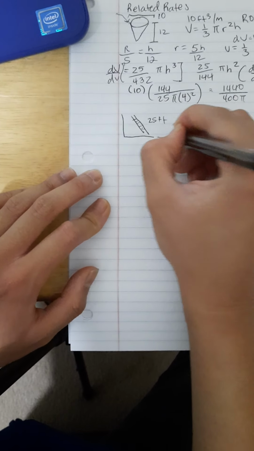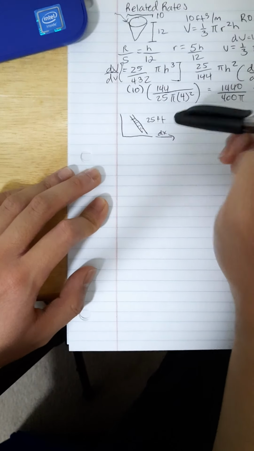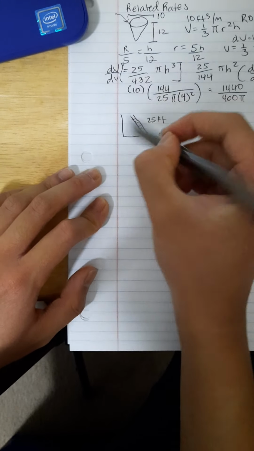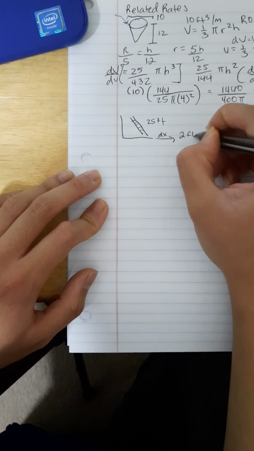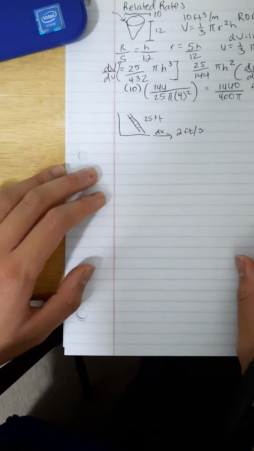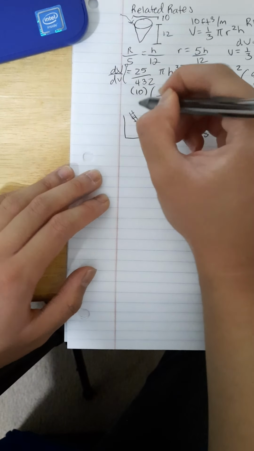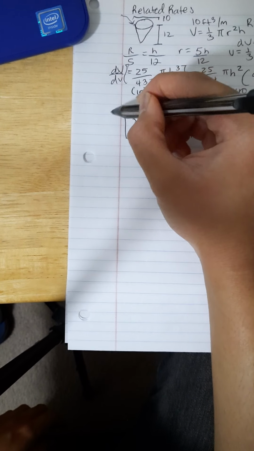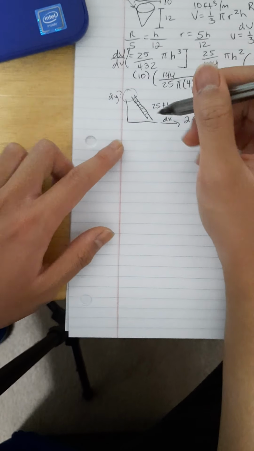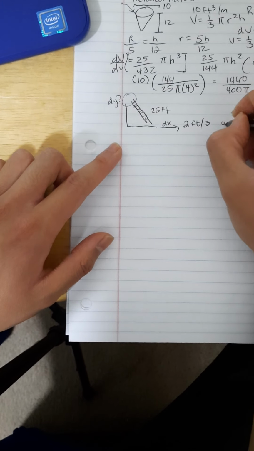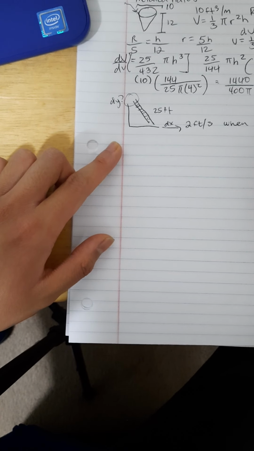and this, the change in x, this is dx, because it's sliding, and the bottom part of the ladder is going away at 2 feet per second. And we need to know the velocity of the top. That's again the rate of change. We need to know dy, when the base is 7 feet away. So when the base, or x, is 7 feet away.